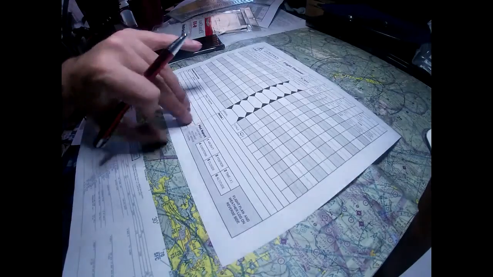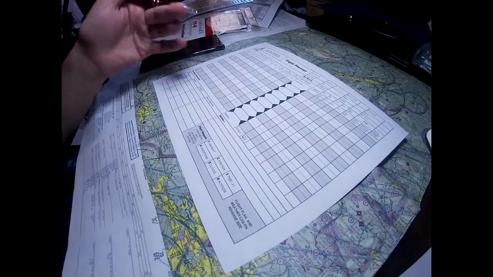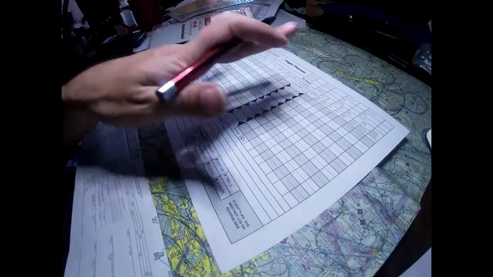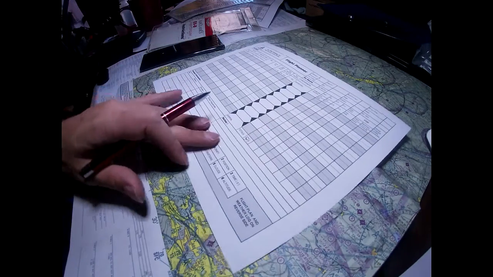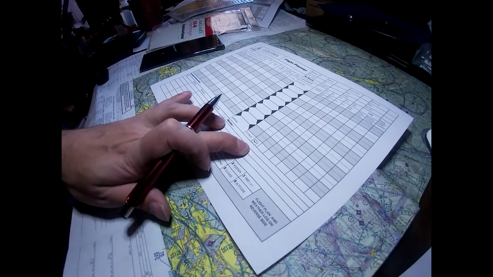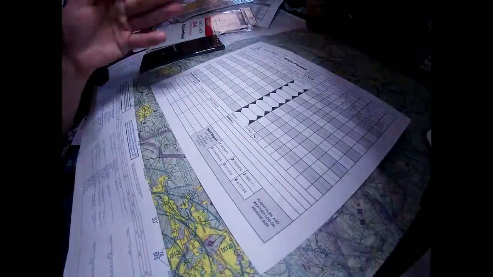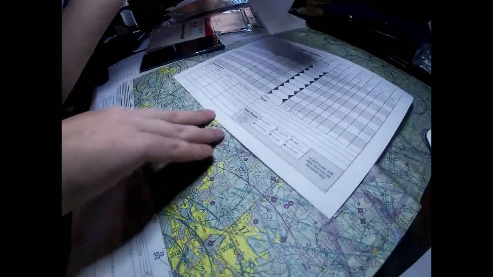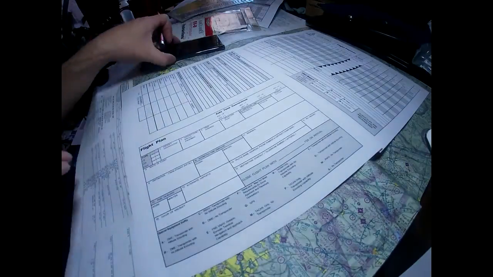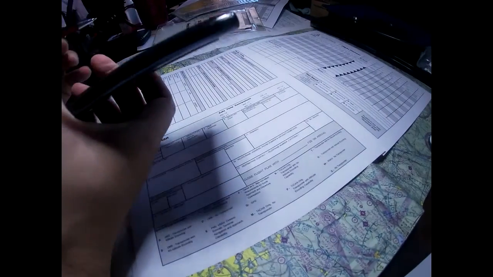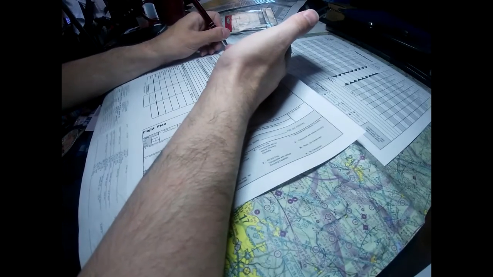This time, just to show that there's no difference between whatever flight plan Navlog you use, I'm going to use the one from my school. I've already calculated that it's going to be 54 nautical miles. What I'm going to do though is use real-time weather.